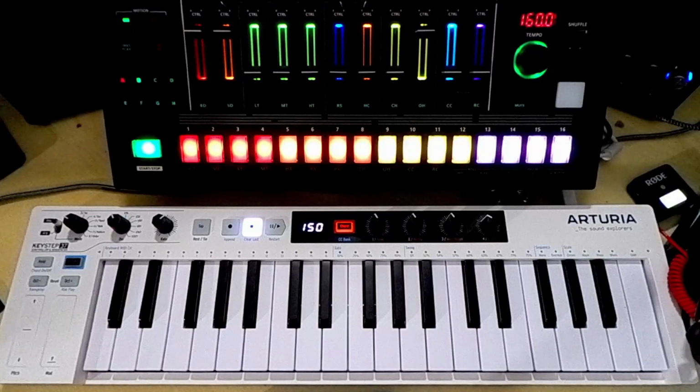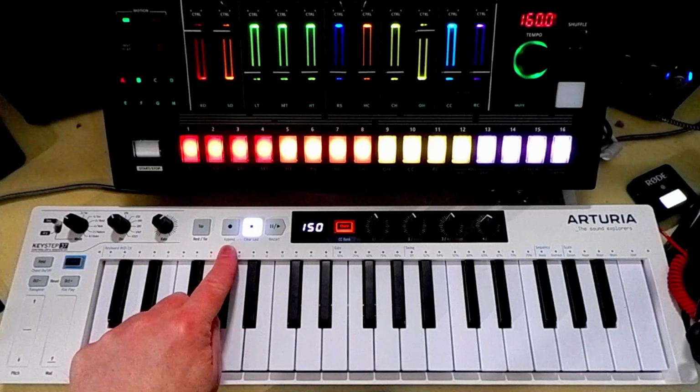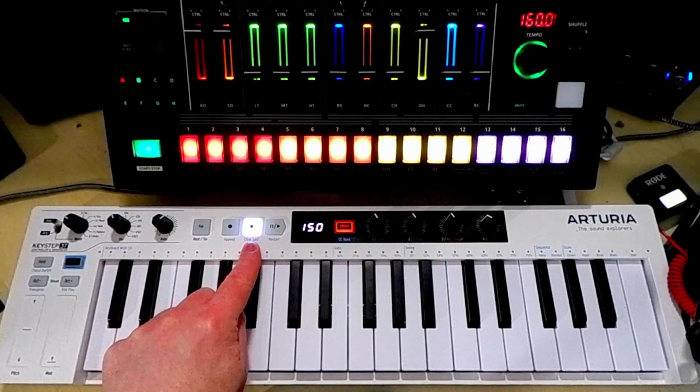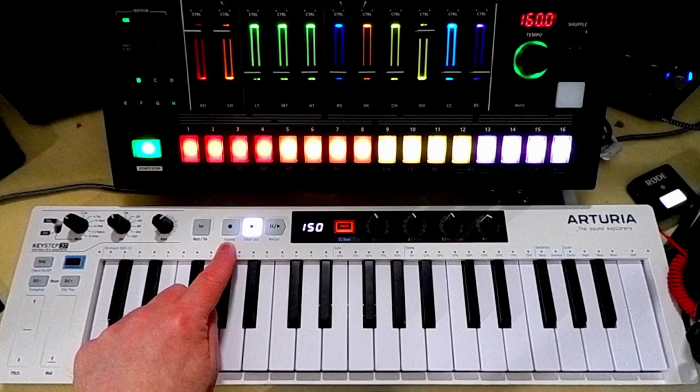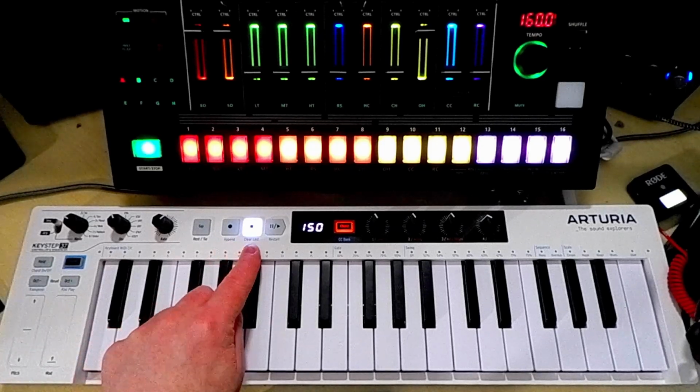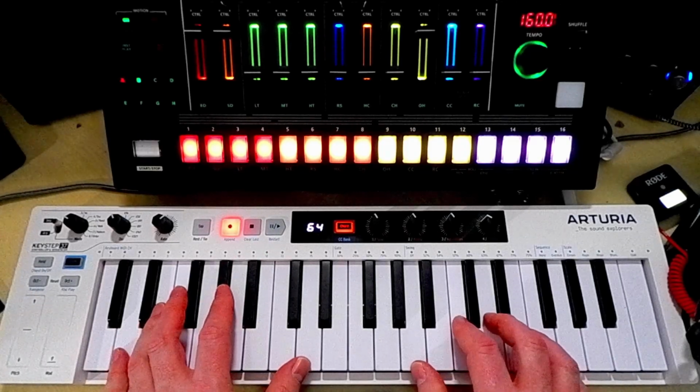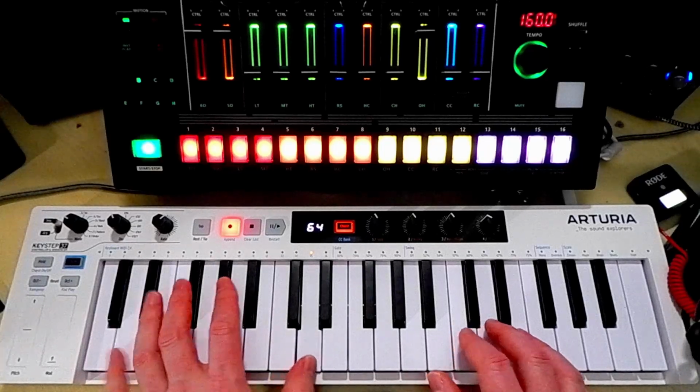Now that we know how to record either by step or in real time, the next thing to cover is editing and clearing sequences. There are two functions accessed by the Shift button, which are append and clear last. The append button allows you to add steps to a sequence, and the clear last allows you to erase steps one by one, working backwards from the end of the sequence. So here again is my 16-note sequence.